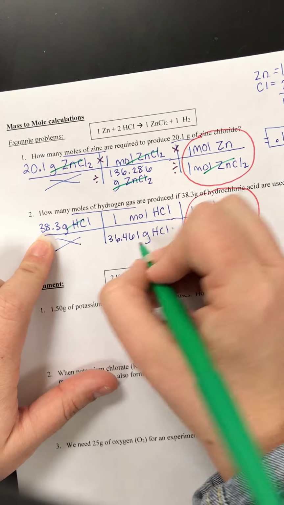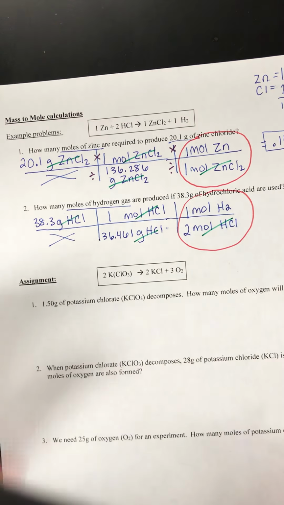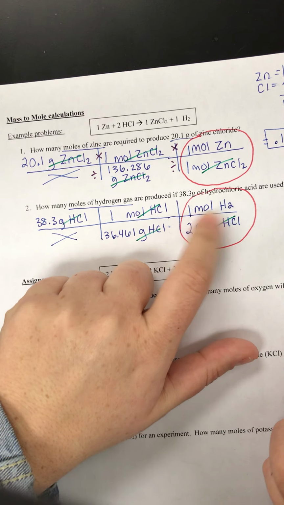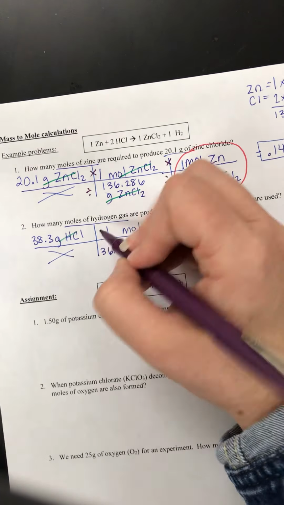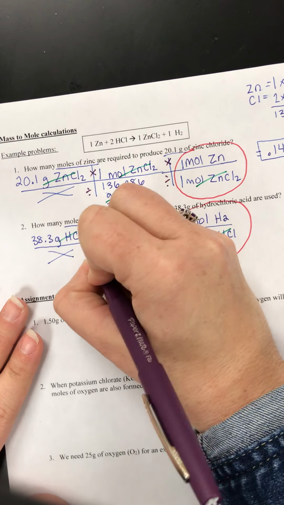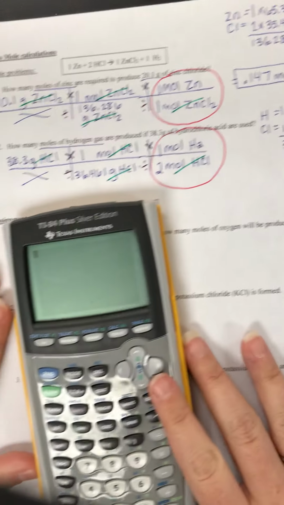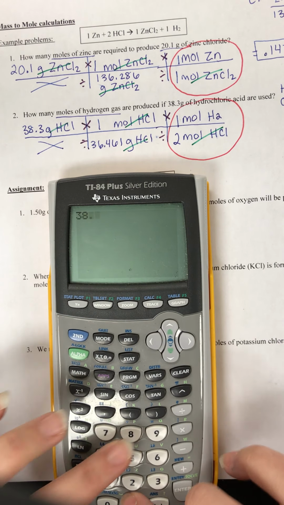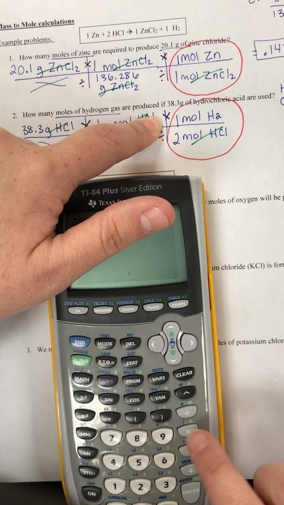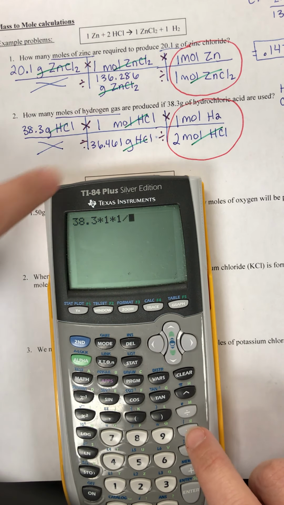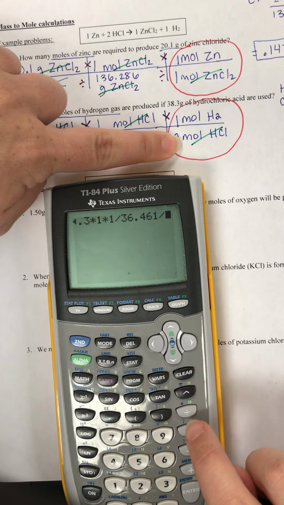All right, so let's talk about what cancels. Grams of HCl on top, grams of HCl on bottom. Moles of HCl on top, moles of HCl on the bottom. So I'm going to be left with moles of H2. I'm asking for moles of hydrogen gas. That is H2. All right, to solve, you're going to multiply the top, divide the bottoms. Okay, so let's do that part. 38.3 times 1 divided by 36.461 divided by 2.